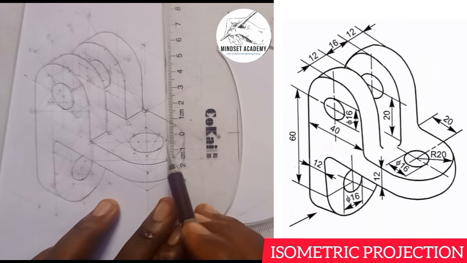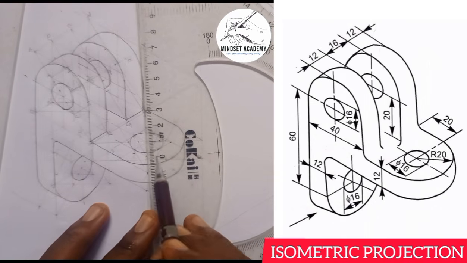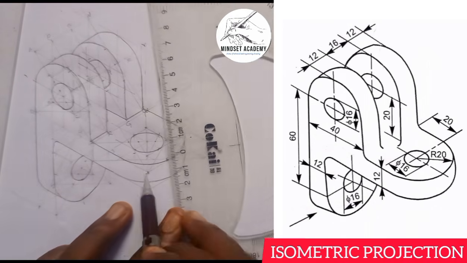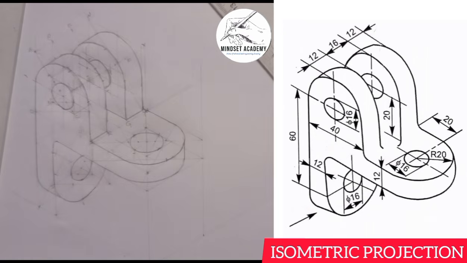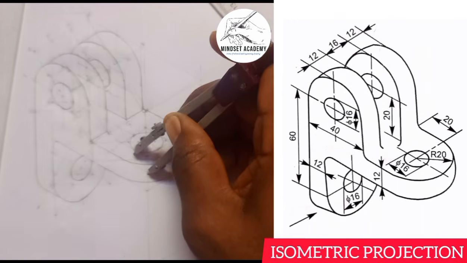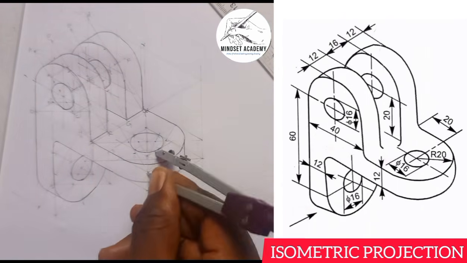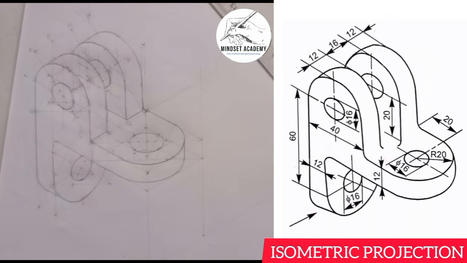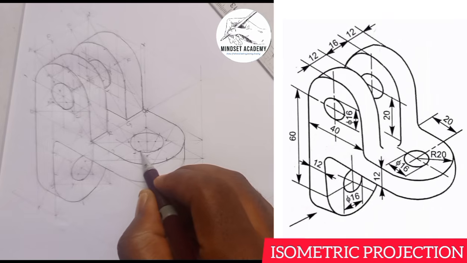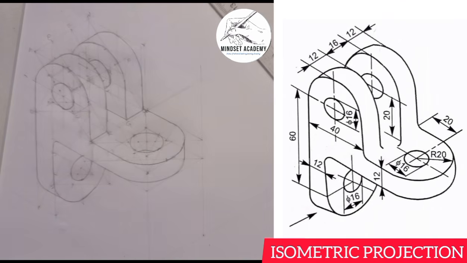Then here also do the same thing too, measure 12 downward, 0 to 12 is here. So from that point, you can take your compass to this point here, you measure 12. So we have in this. That's what we have there. So I can easily just tick in that here, this mark here. So this is what we have here.